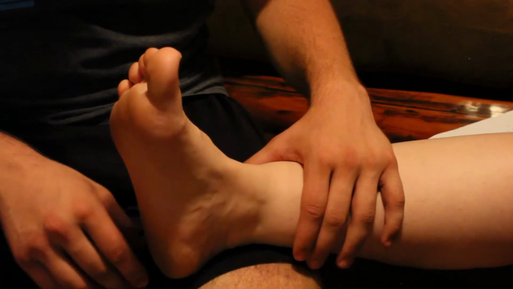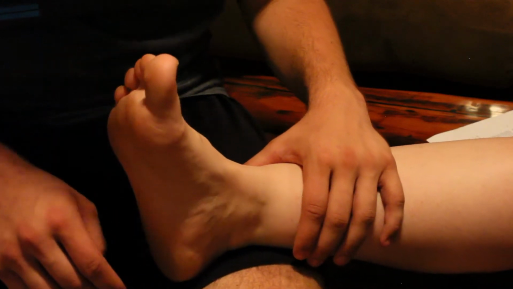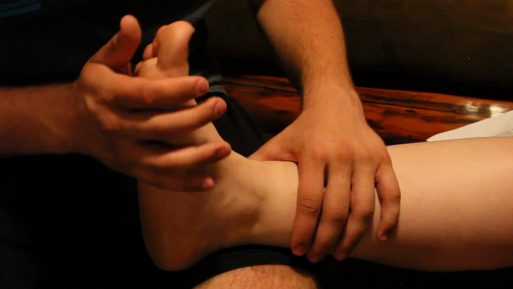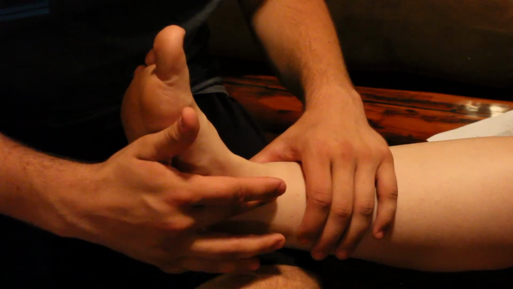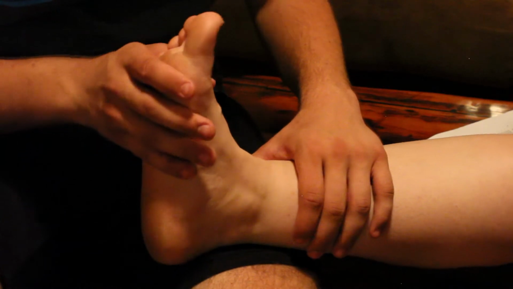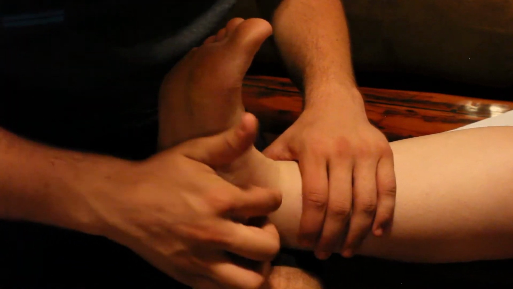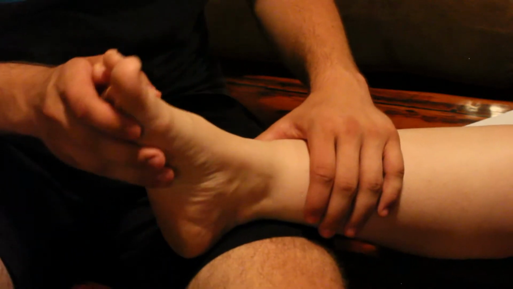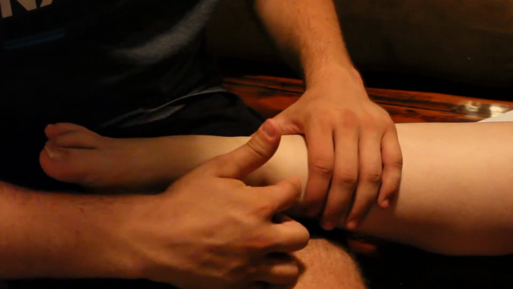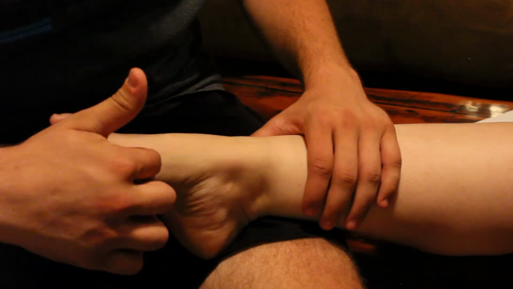Okay, now we're going to move on to the range of motion of the ankle. The range of motion in a neutral position should be 90 degrees. And then when dorsiflexed, it should be a 15 to 20 degree difference. When plantar flexed, it should be a 40 to 50 degree difference.